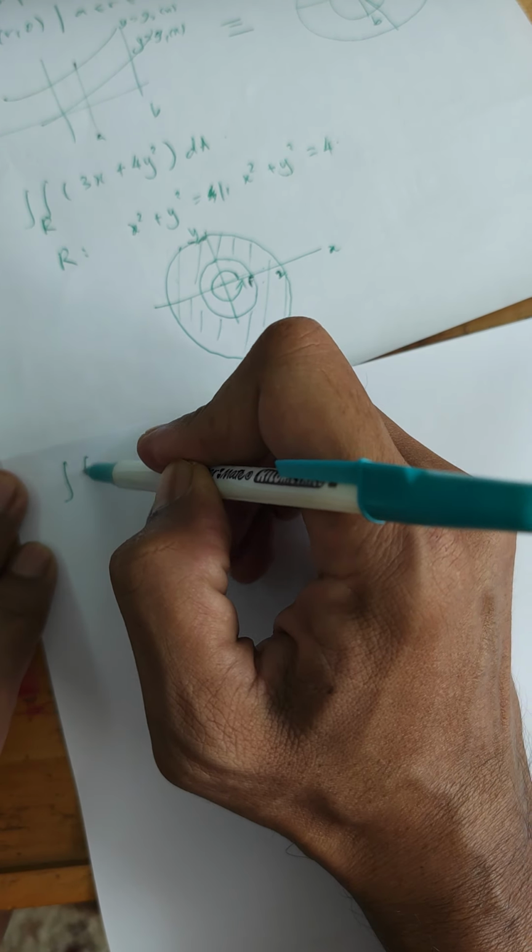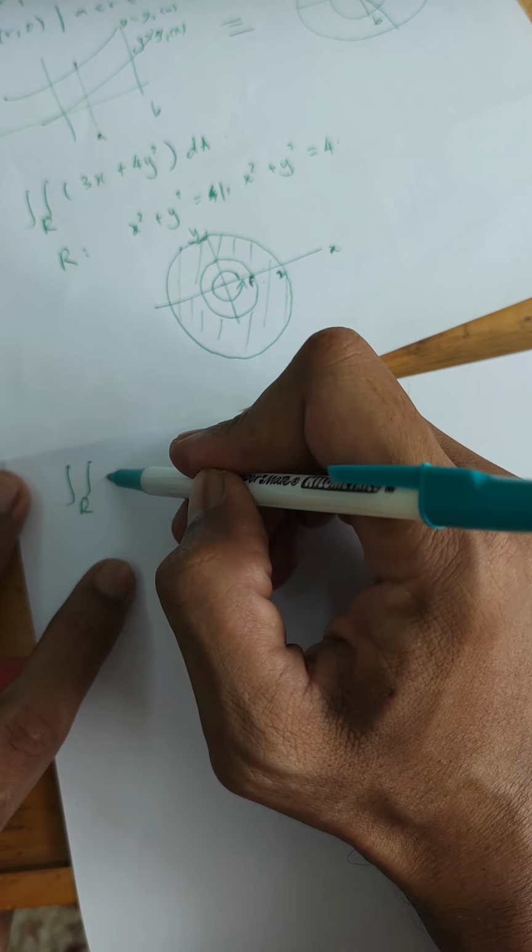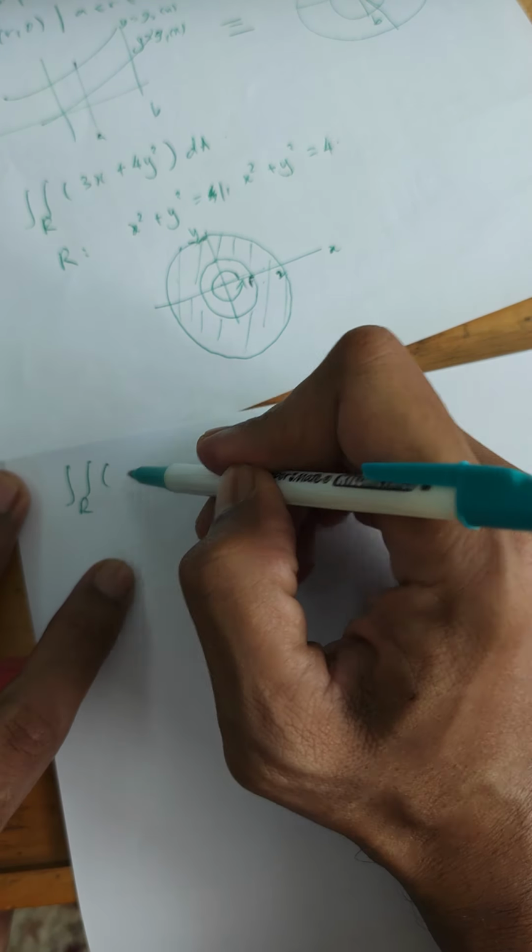we integrate over R of (3x plus 4y squared) dA. You can put r first, or you can evaluate theta first, depending on which one is easiest.